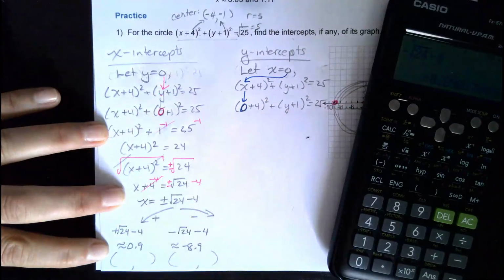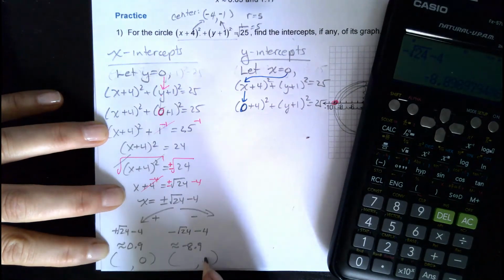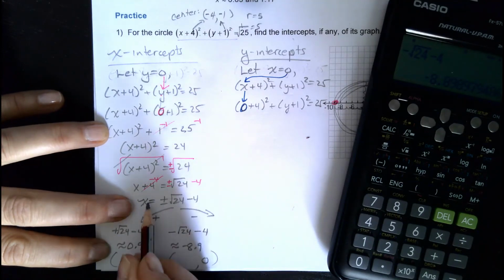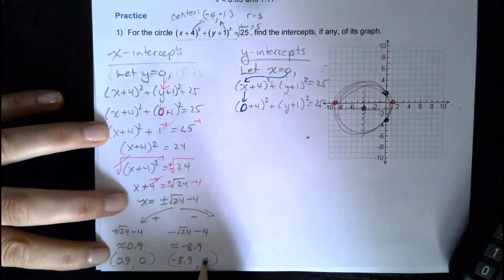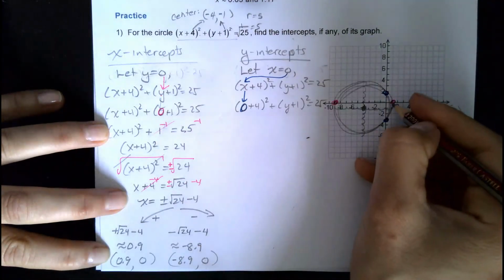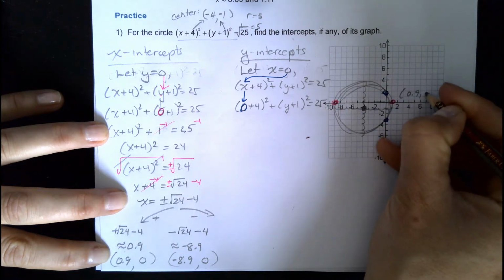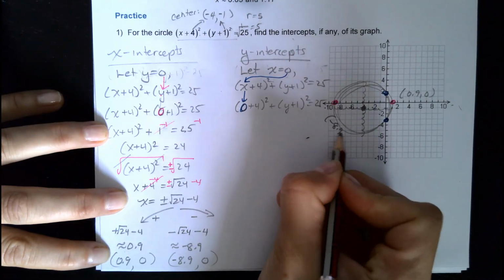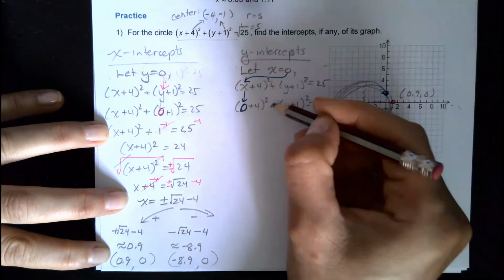So now we have 2 points. Really? There are 2 points? Yes. Go back up here. Y equals 0. So we have to put a 0 at the y spot. And then x, see how it says x is equal to the plus or minus of this? So x is equal to 0.9 approximately and negative 8.9. So now my x-intercepts are here: 0.9 and 0. And then here, negative 8.9 and 0. So that's these intercepts.